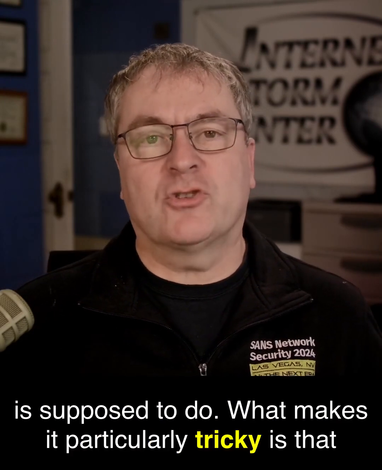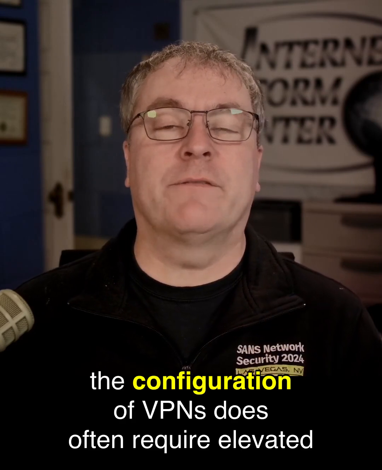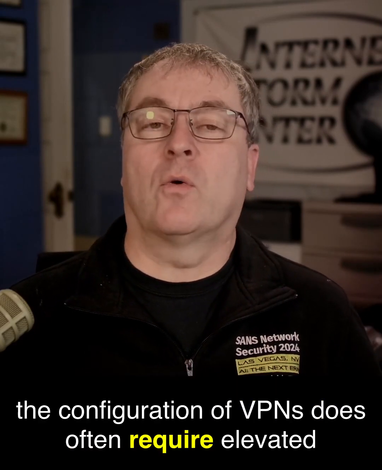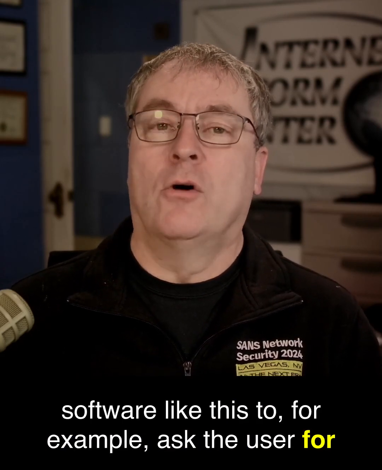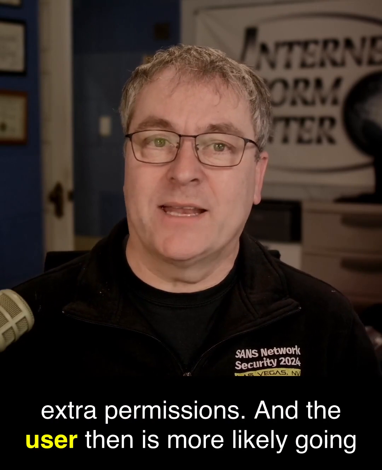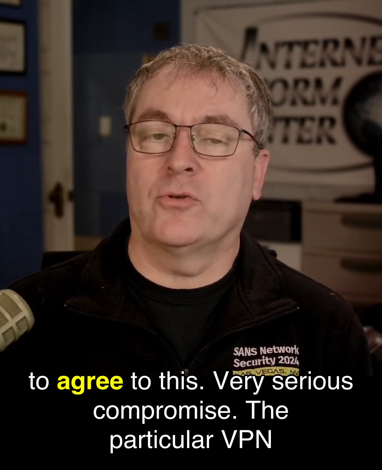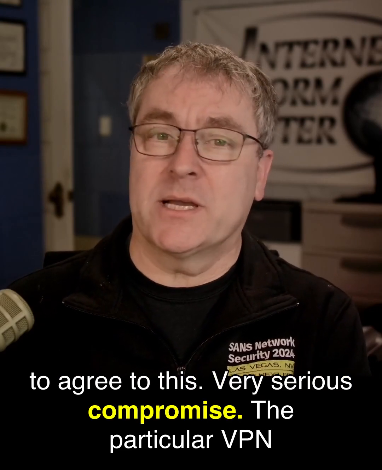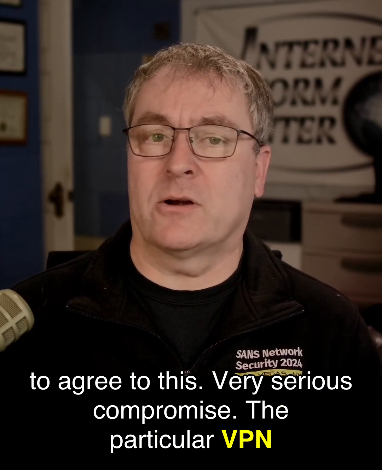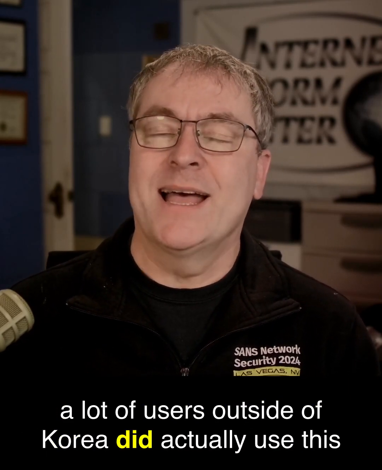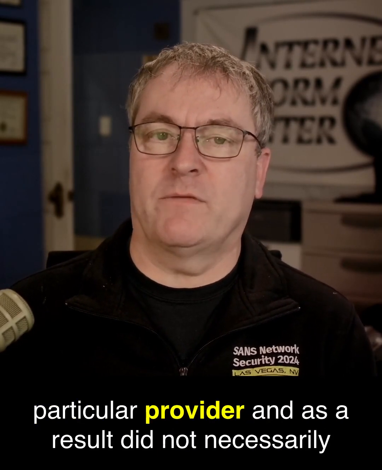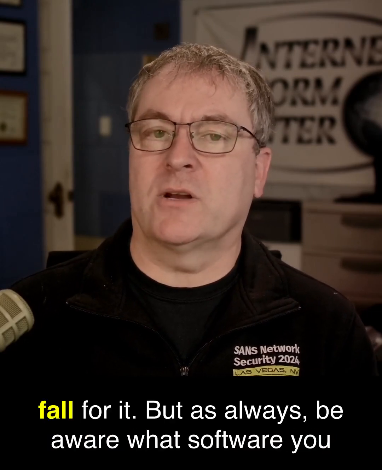What makes it particularly tricky is that the configuration of VPNs does often require elevated privileges. So it wouldn't really be that unusual for software like this to, for example, ask the user for extra permissions, and the user then is more likely going to agree to this. Very serious compromise. The particular VPN provider is mostly targeting Korean users, so I don't think a lot of users outside of Korea did actually use this particular provider, and as a result did not necessarily fall for it.